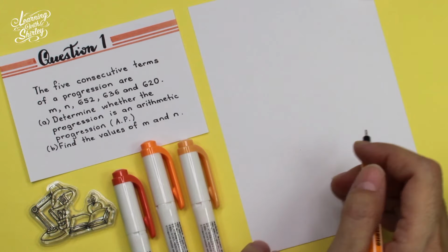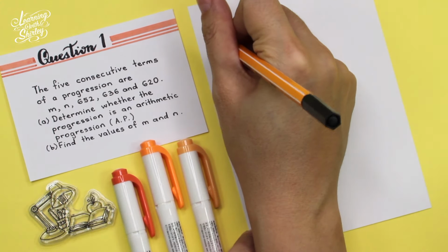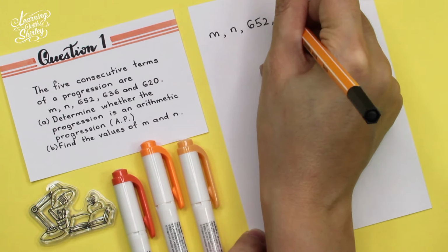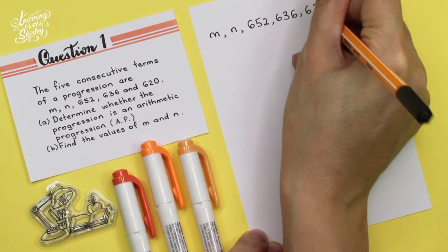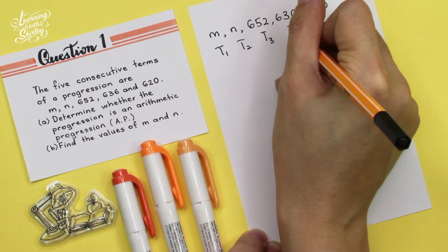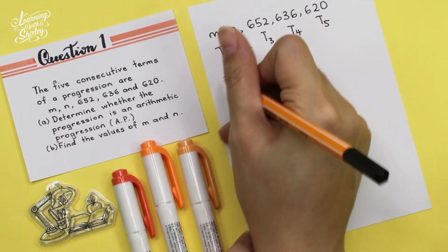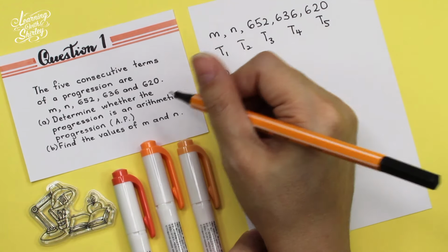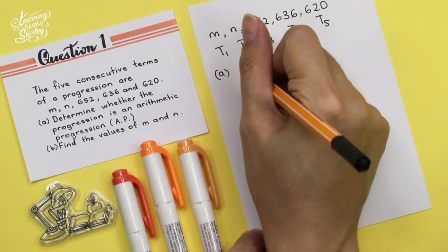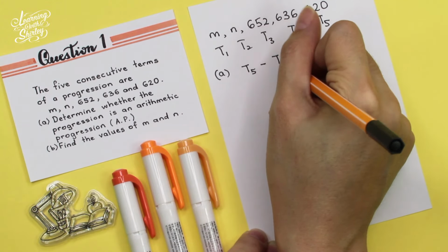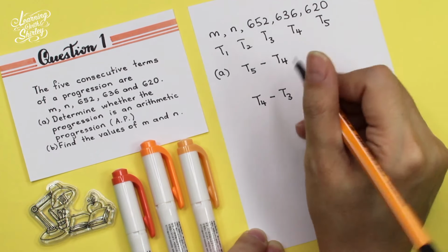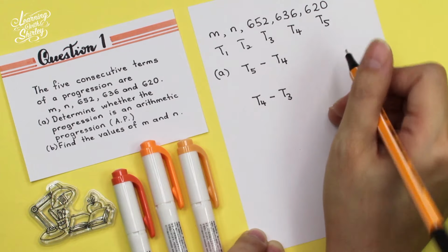Okay, let's list down the progression, which is m, n, 652, 636 and 620. So this is going to be T1, T2, T3, T4 and T5. To solve A, determine whether the progression is an AP or not, we use the common difference method. So we use T5 minus T4 and T4 minus T3. If the two common differences are the same, therefore it is an AP.